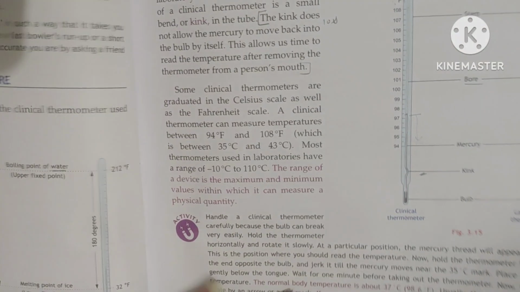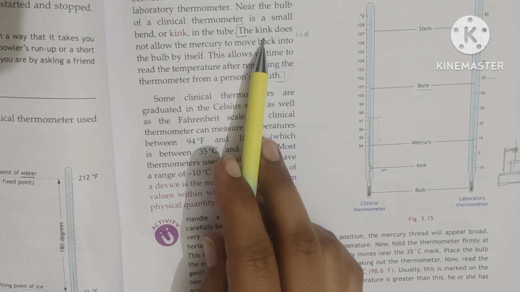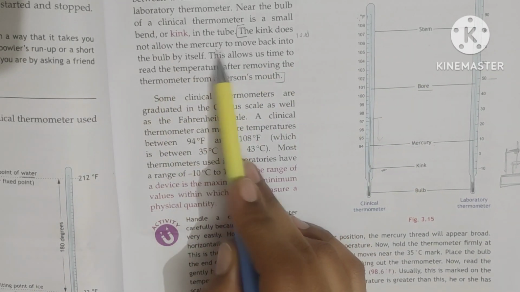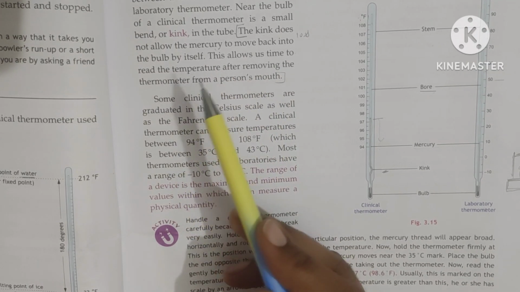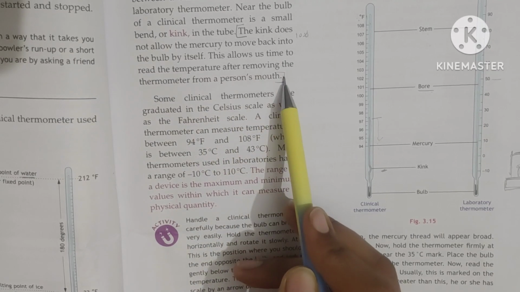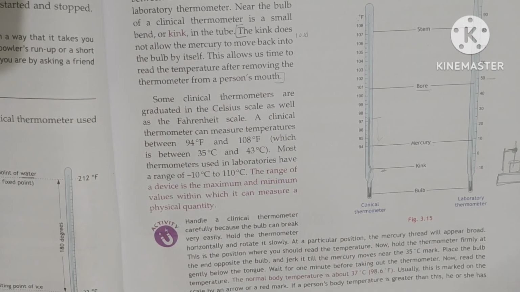At the same page, it's page number 23. The answer of the 10th short question: why is there a kink present in the clinical thermometer? The kink does not allow the mercury to go back fast, but this allows the reader to take some time after removing the thermometer from the person's mouth so that we can easily measure the temperature without any inaccuracy.